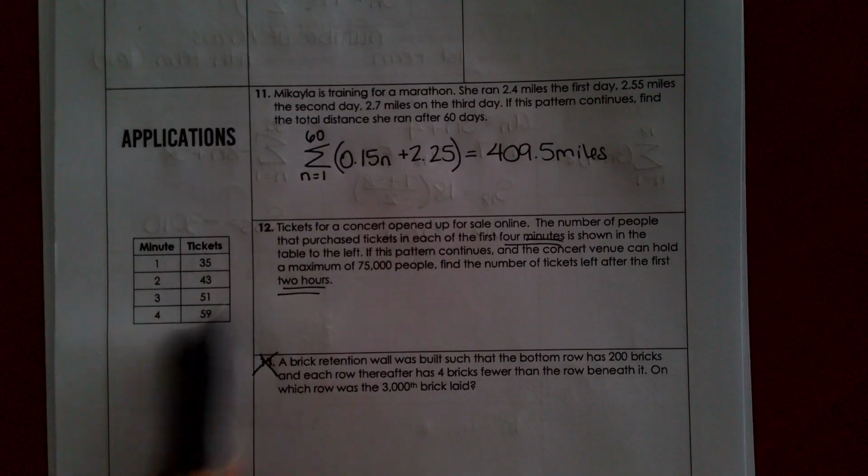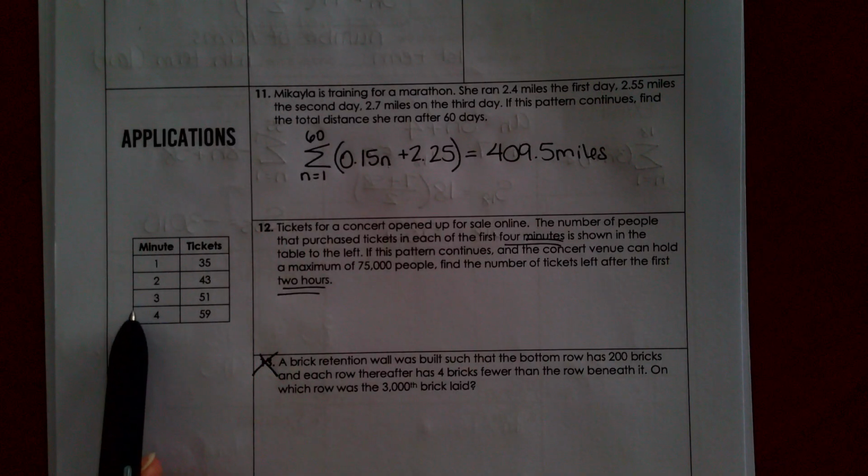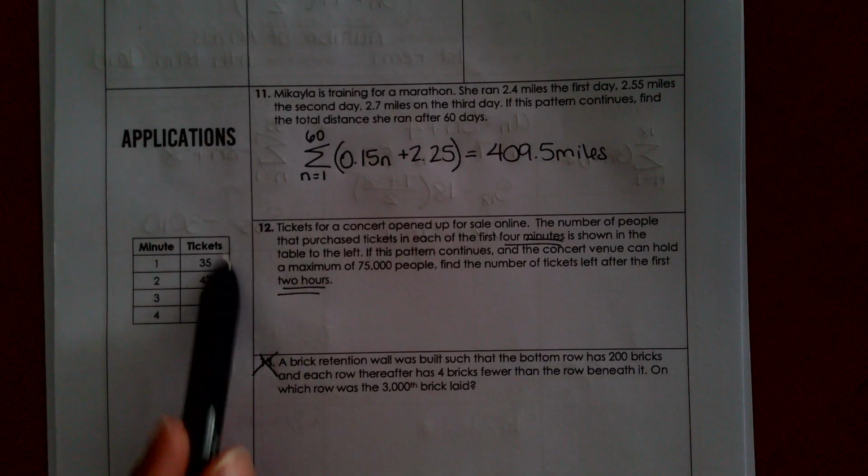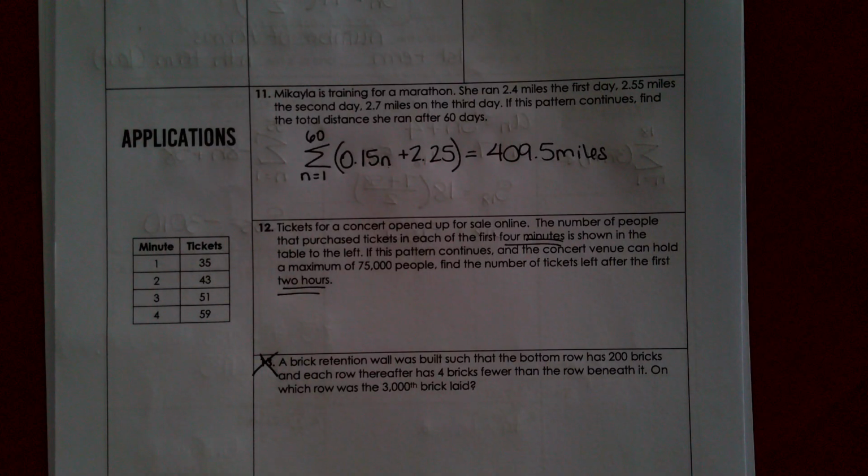And then instead of giving it in words, it gave us this information in a table. So the first thing we want to do is figure out the difference. Again, we know it's arithmetic. That's what this day is all about. And so we see that it is increasing by 8 tickets a minute.